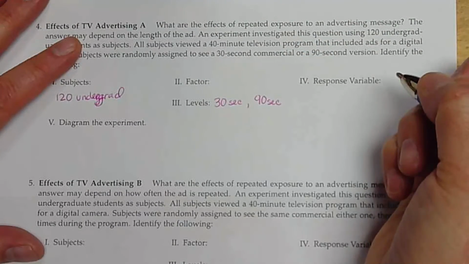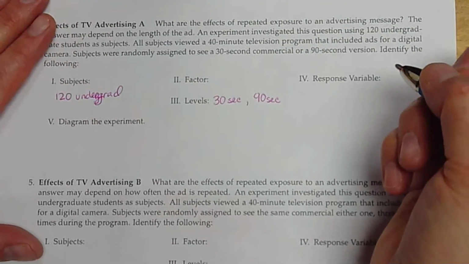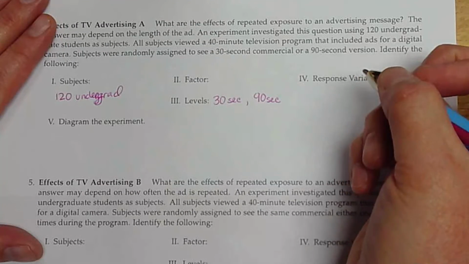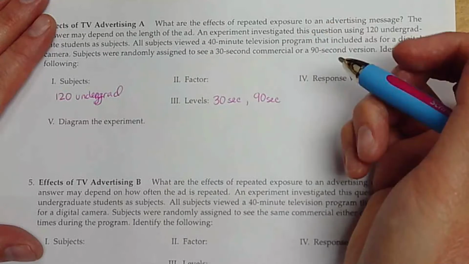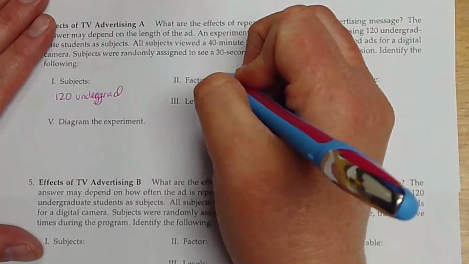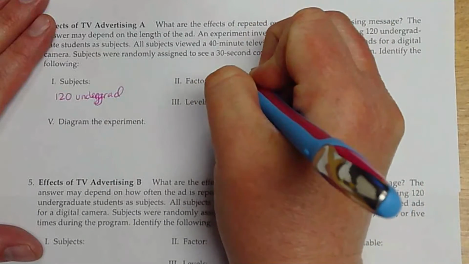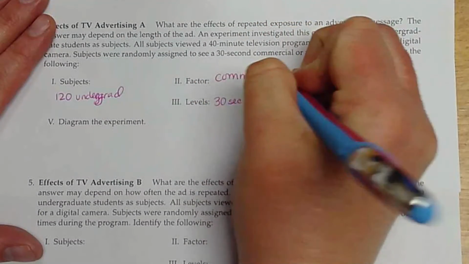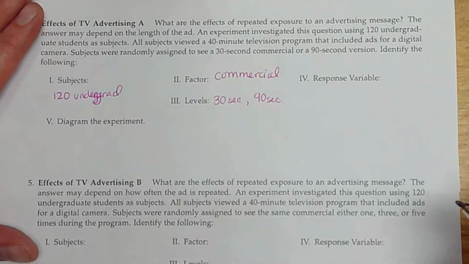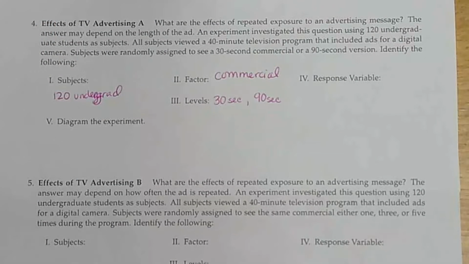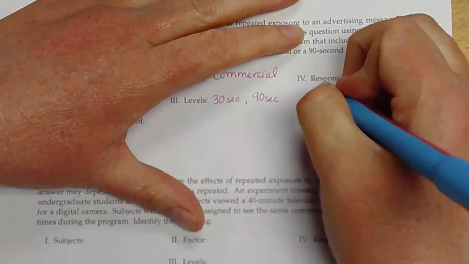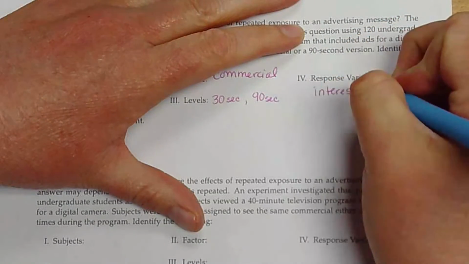So it's usually pretty easy to identify the levels. The factors sometimes can be a little trickier, so I often list my levels first and then come back to figure out the factors. So this would be the commercial, the thing we're manipulating, and then our response variable. Okay, so I think that would be something like interest in the camera, or people that looked up the camera online, maybe.